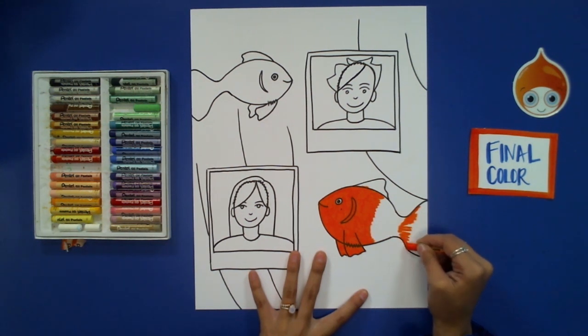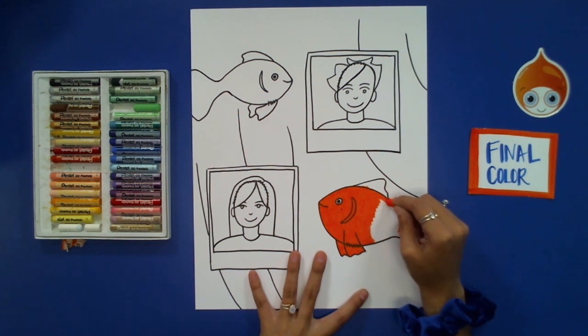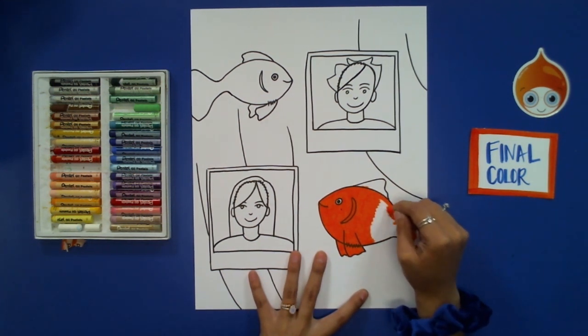So again, I'm just filling in my whole fish with that one color. Then I will add in some shading and some extra details and mix in my oil pastels.